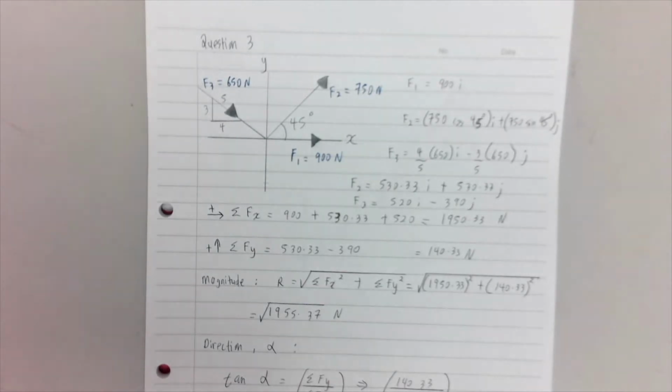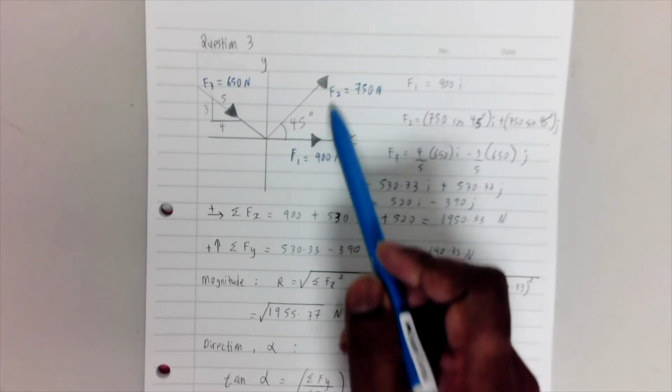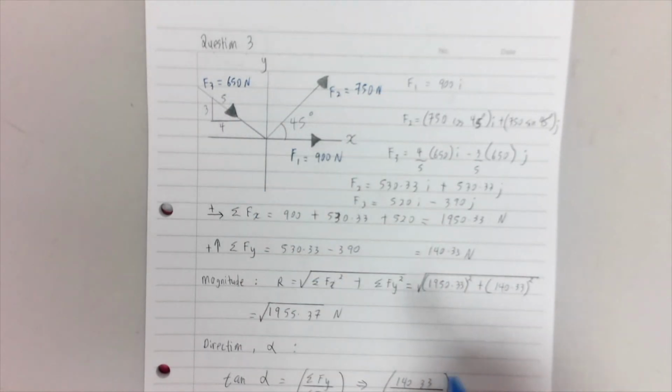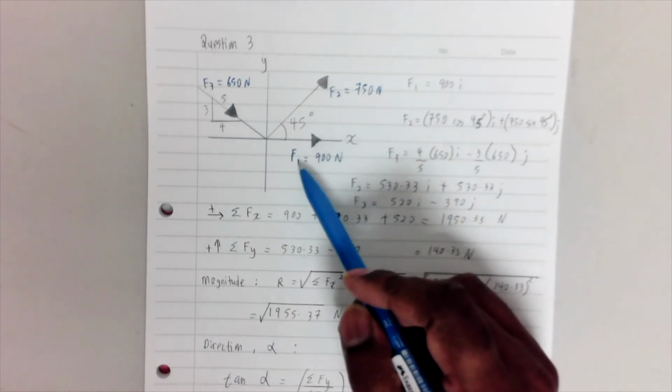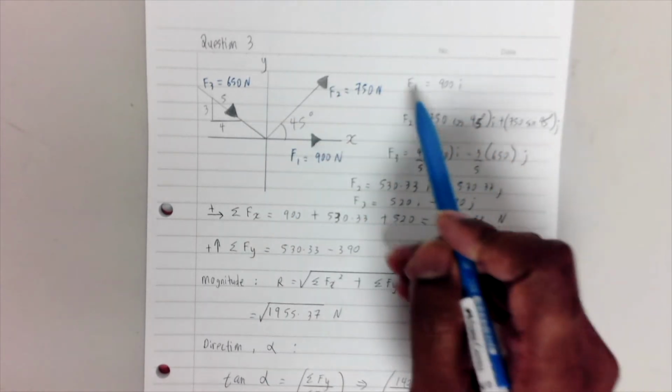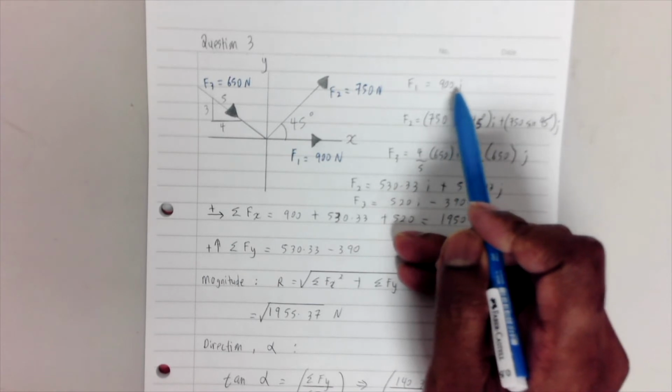Okay, so now we are moving to question number 3. So here it's a bit different from our previous two questions in this tutorial session. So here we got three forces, F1, F2 and F3. So now we write F1, F2 and F3 in terms of their components. So F1 is 900i.